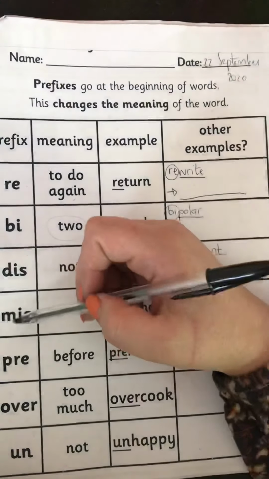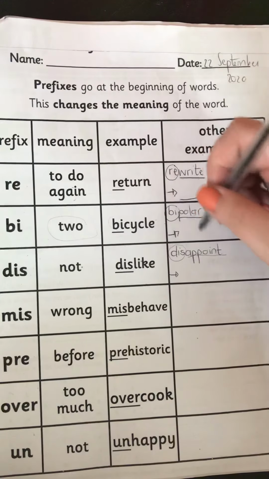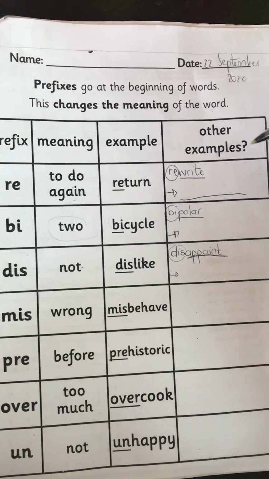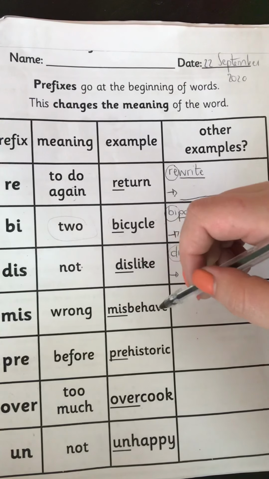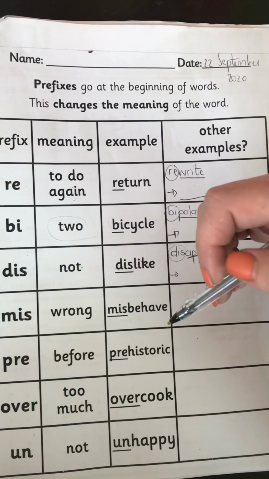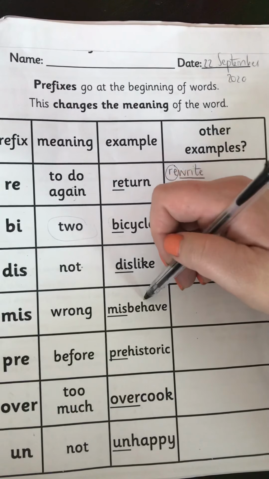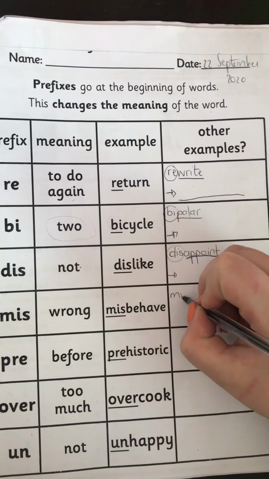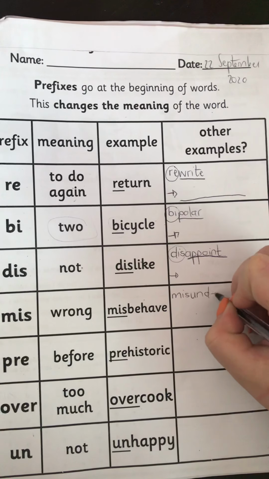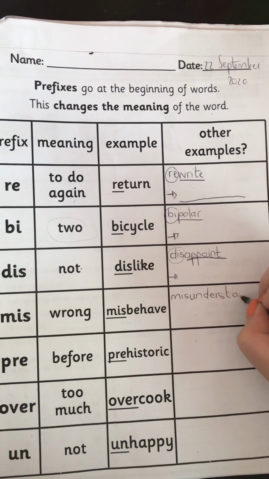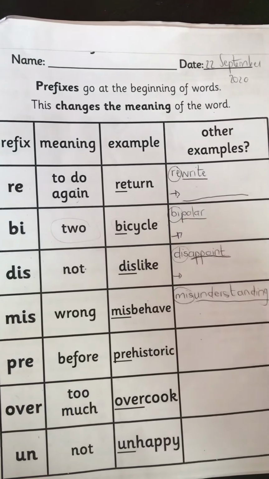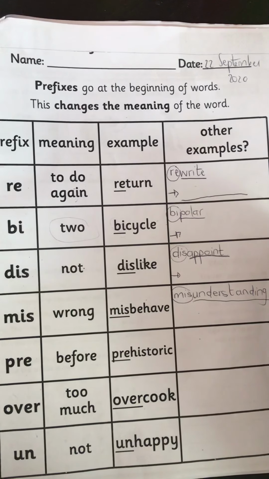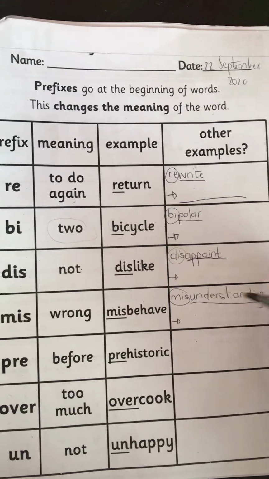Then we go on to mis. Remember, all of the words after the prefix must be able to stand alone, otherwise it's not a root word. Mis means wrong. You misbehaved, okay? You misbehaved, which means you behaved the wrong way. Same thing with misunderstanding. You understood it wrong. You understood it, but it was wrong. You misunderstood it. I want you to go find another word that starts with the prefix mis.